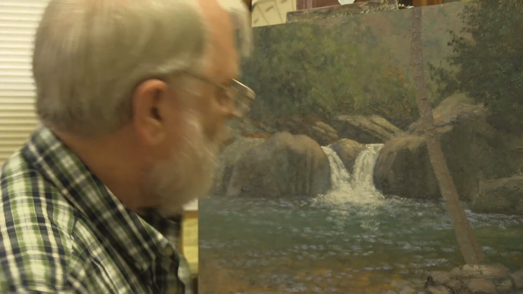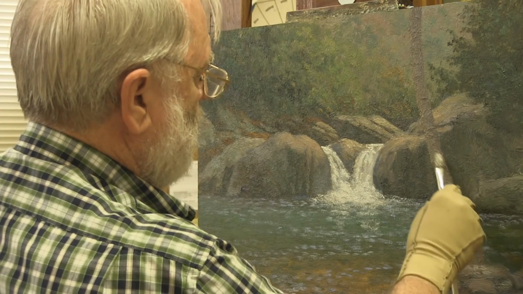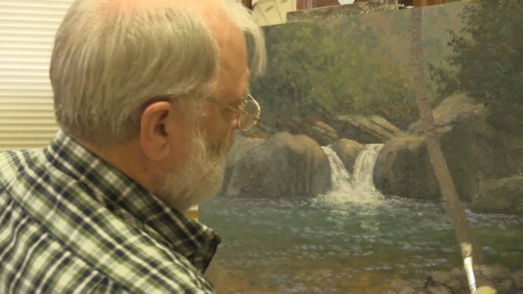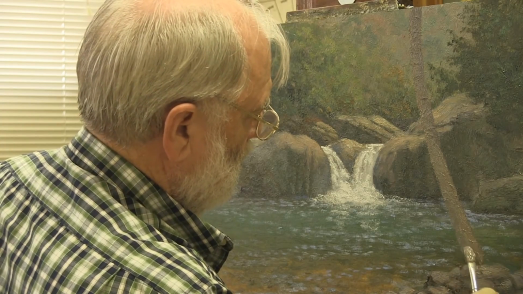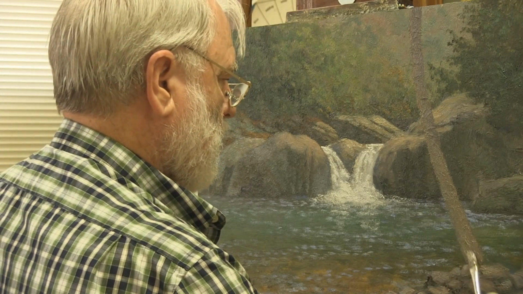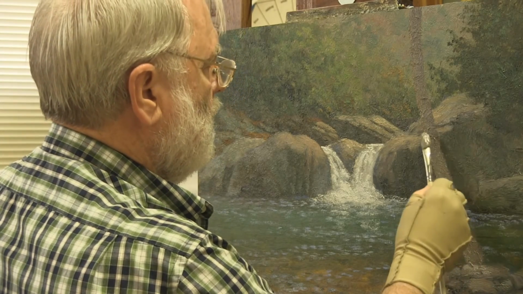So I put a little touch of orange here. And since I'm quite dark down here, I'm going to try to go a little bit lighter here, but I need to cool it down slightly. So I put a little turquoise with it. All right. Now, I'm using somewhat of a hammer stroke here.